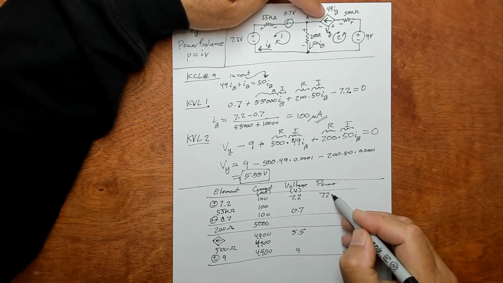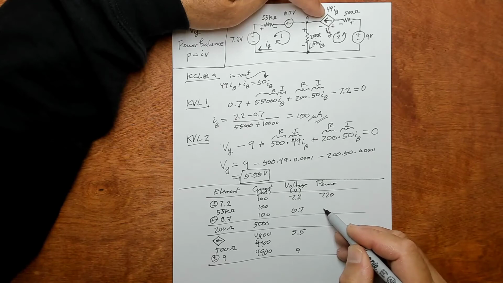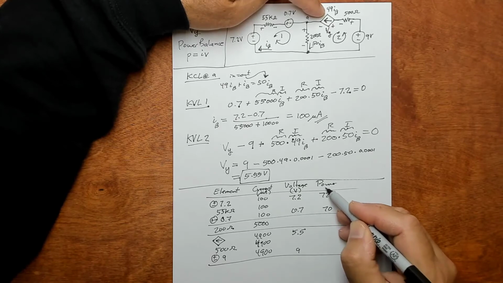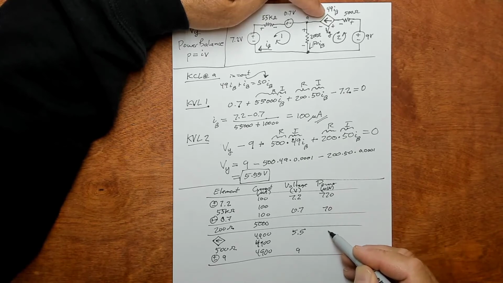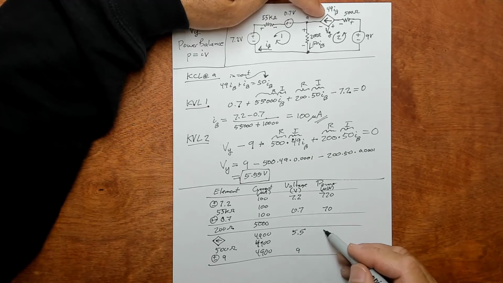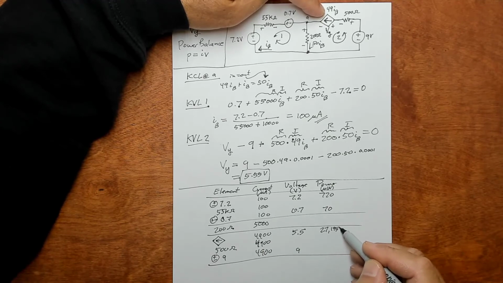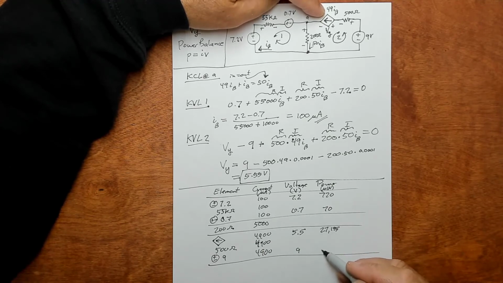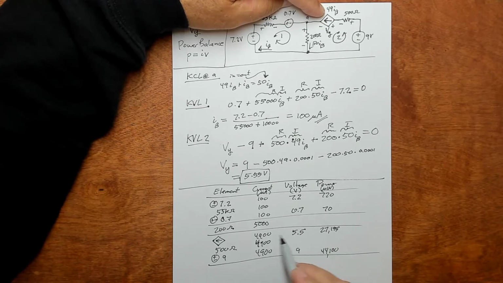It's going to be 720. This is going to be 70. This is in microwatts. This guy, because I have VI, is going to be 27,195 microwatts, and this guy here is going to be 44,100 microwatts. Just 9 times 4,900 and 5 times.